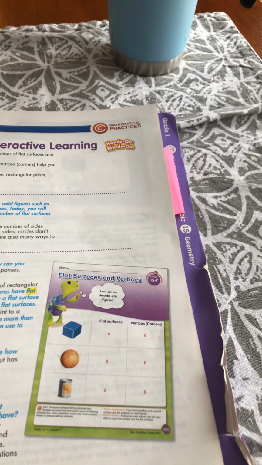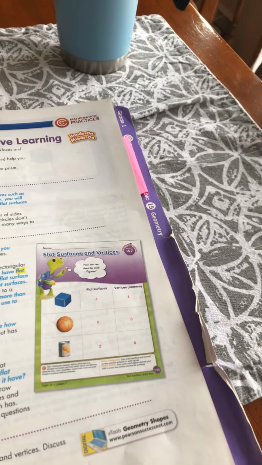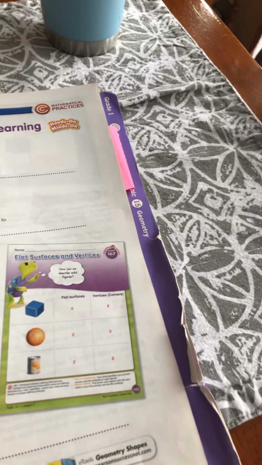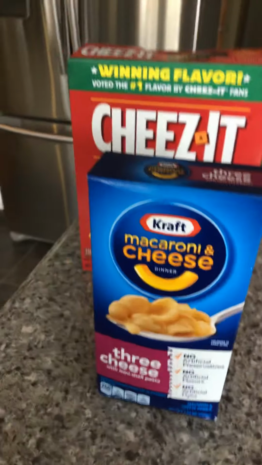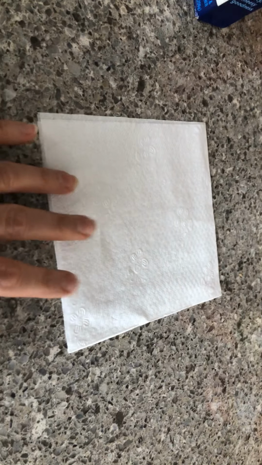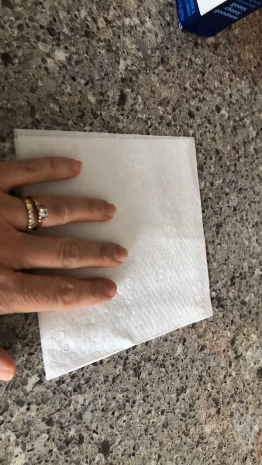Okay, first let me show you a little bit about what a vertex is, because I think it's easier to see a vertex. Okay, so let me show you. I took some things out of my cupboard today. Last week we talked a little bit about two-dimensional figures or plane shapes. That means they're flat. If I asked you to tell me the name of this shape, you would probably say it's a square. It has four sides.